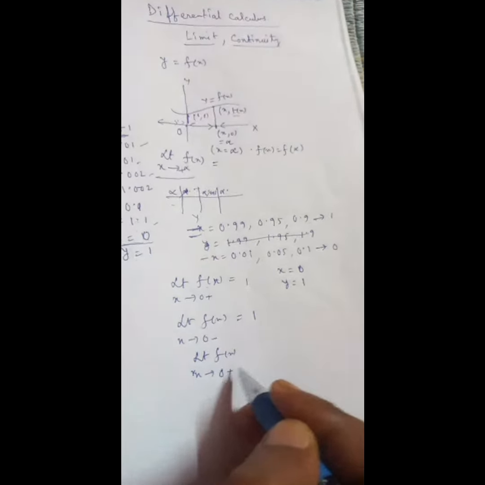Here also we know the condition of continuity for differentiation.